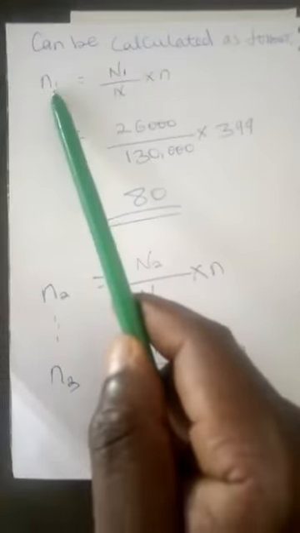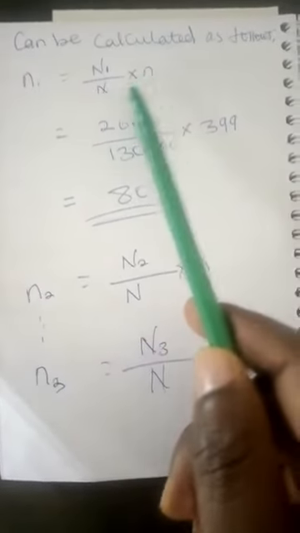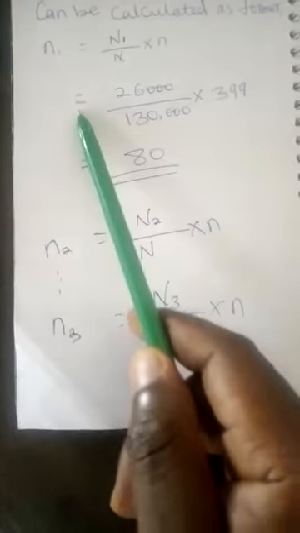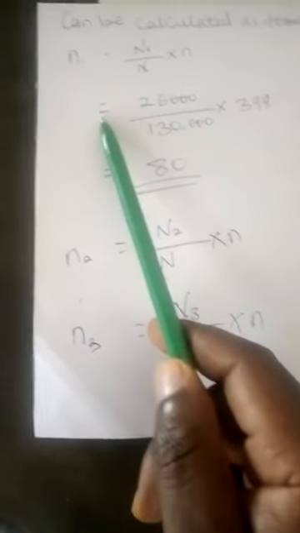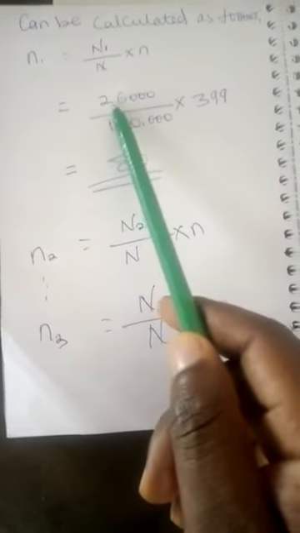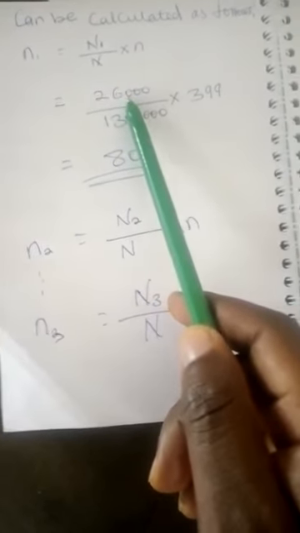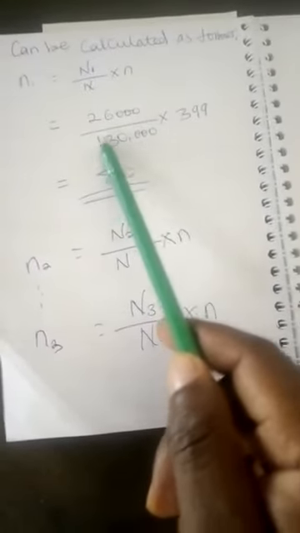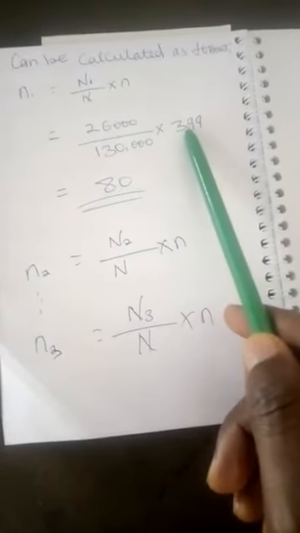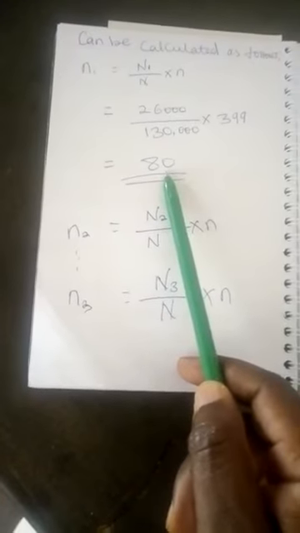We have our formula n1 is equal to N1 over N times n. So our n1 is the sample size proportion we want for each sub-county. So we get the population size of each sub-county, we divide by the overall population of 130,000, times the overall sample size we calculated, and we get 80. Meaning that for each sub-county, the researcher will select 80 respondents.